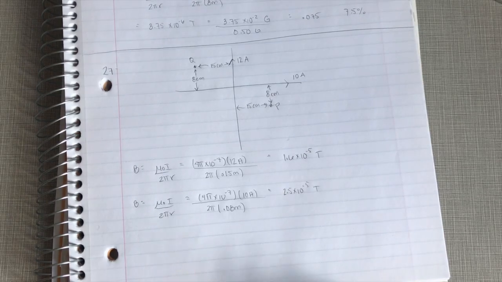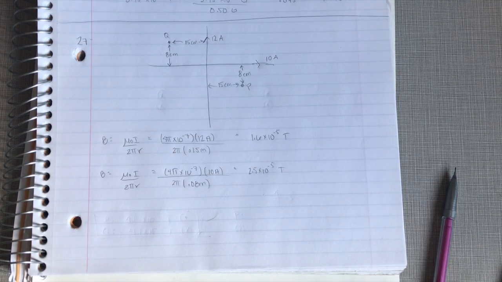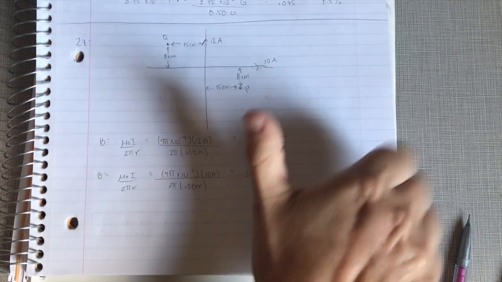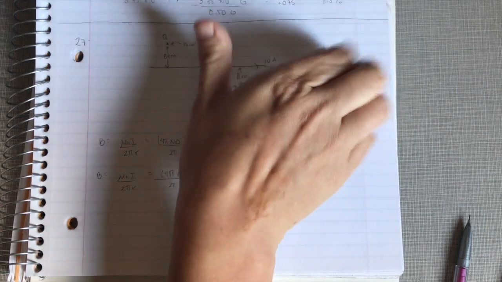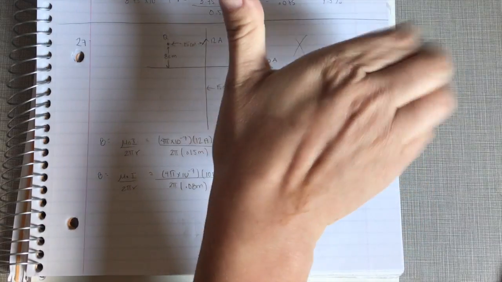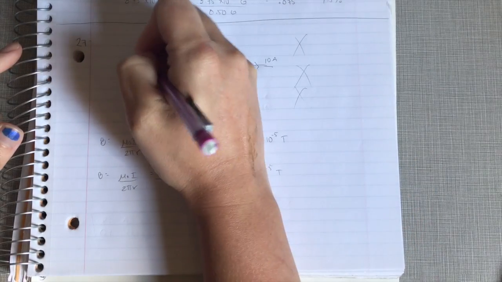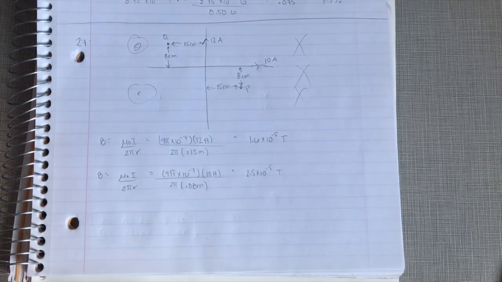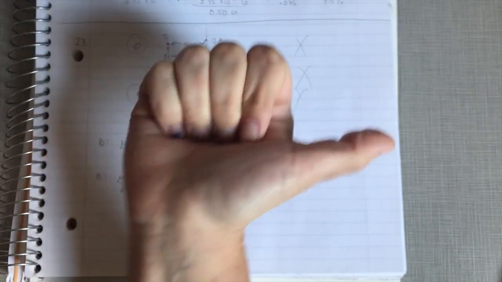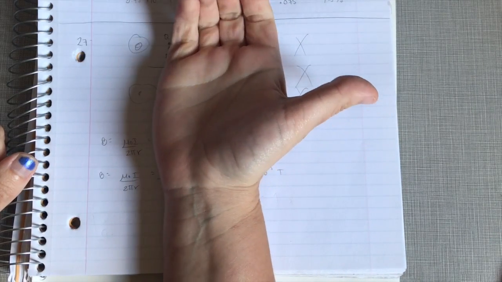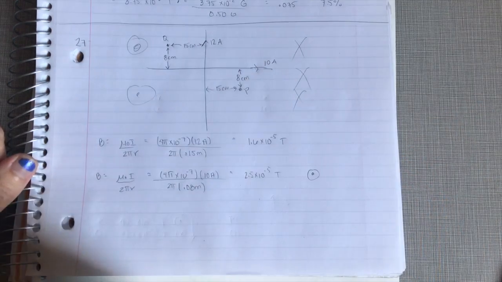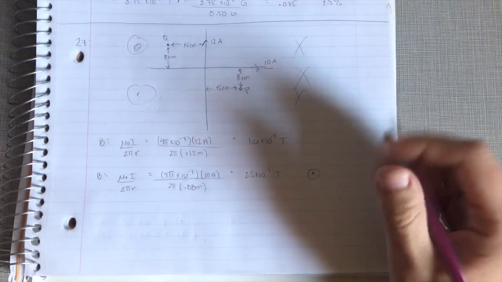Now we want to look at direction. So my 12 amp wire is going up the page. So from my thumb, everywhere on the right side is going to be into the page, and everywhere on the left side is going to be out of the page. For my 10 amp wire, as I'm going to the right, everywhere above it is going to be coming out of the page, and everywhere below it is going to be going into the page.